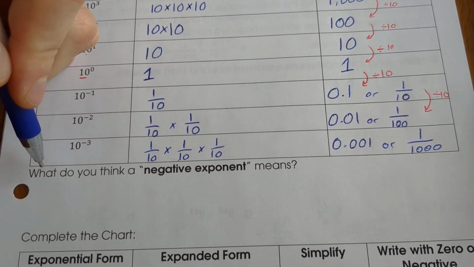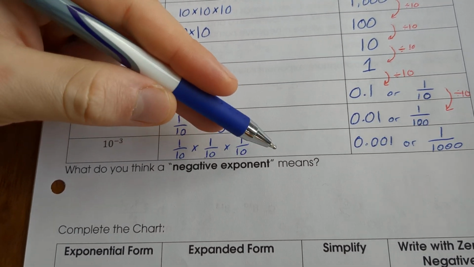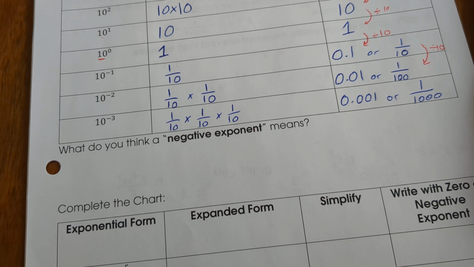So this question says, what do you think a negative exponent means?